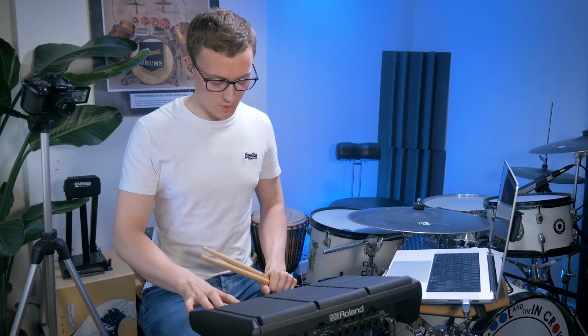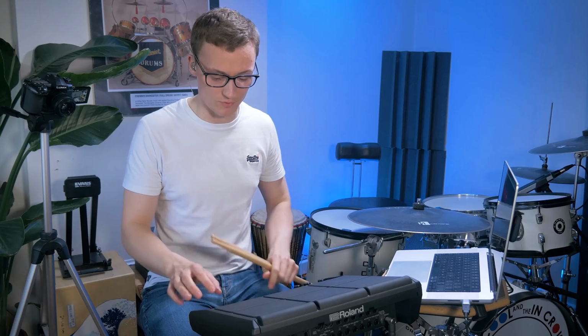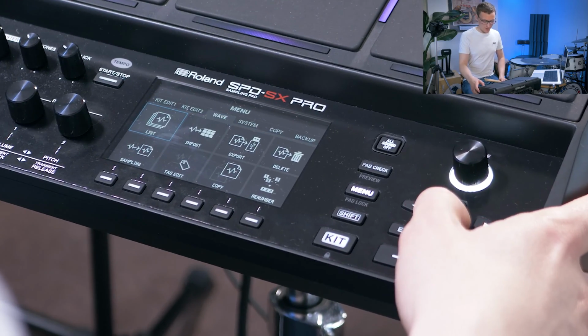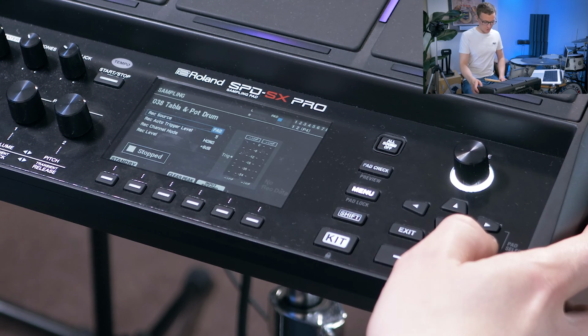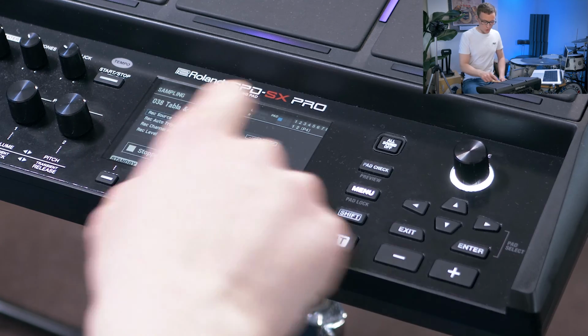So to start with, we're going to go to menu. We're going to do all of this on the device itself. I'm actually not going to use the laptop for this demonstration. So we're going to go to wave, and then we're going to go down to sampling. I'm going to hit enter. And then we're going to select recording source to pad.